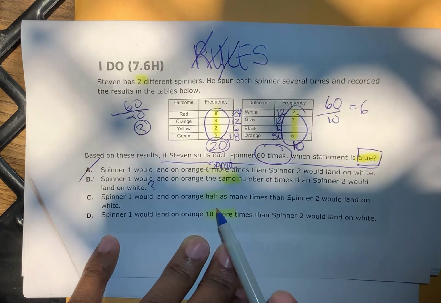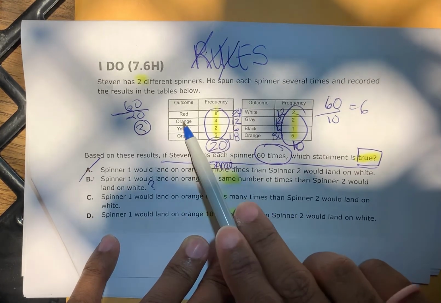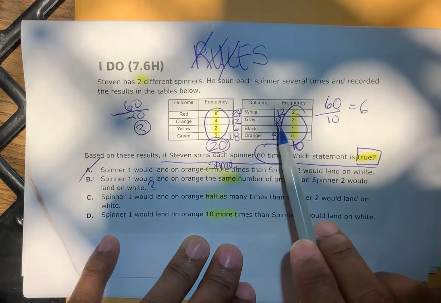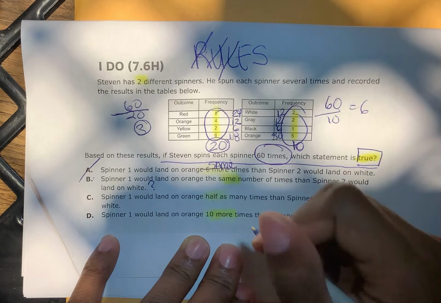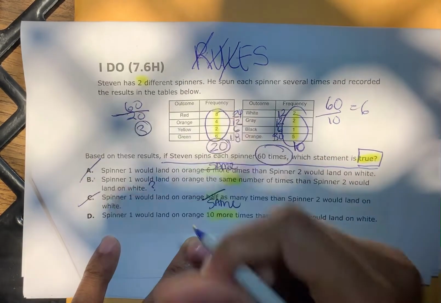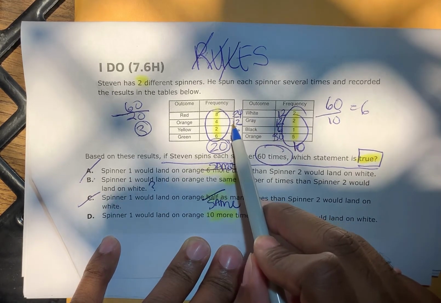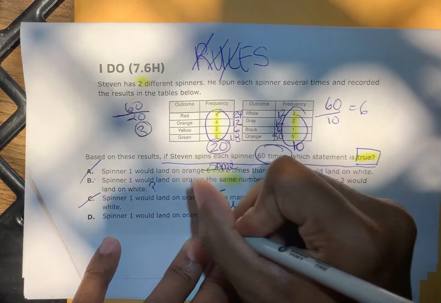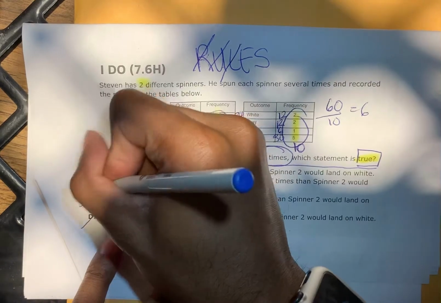Spinner 1 would land on orange half as many times as spinner 2 would land on white. That's not true. Spinner 1 lands on orange 12 times, and then spinner 2 will land on white 12 times. So it would not be half, it would be the same. Not C. Spinner 1 would land on orange 10 more times than spinner 2 would land on white. It wouldn't be 10 more times, it would be the same. So the only accurate answer is B.